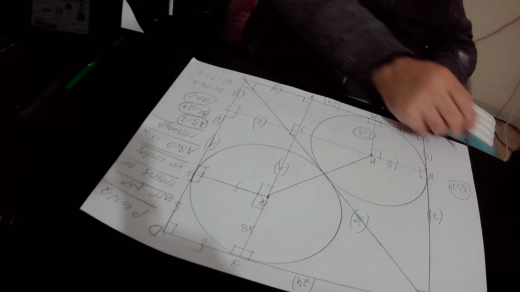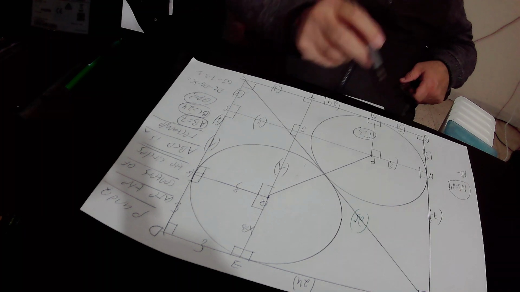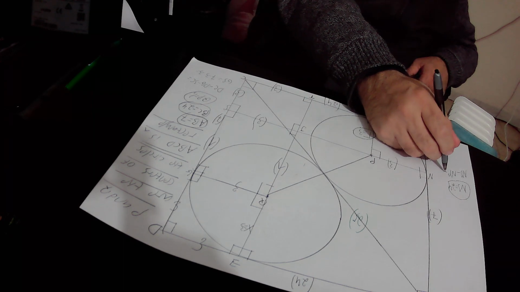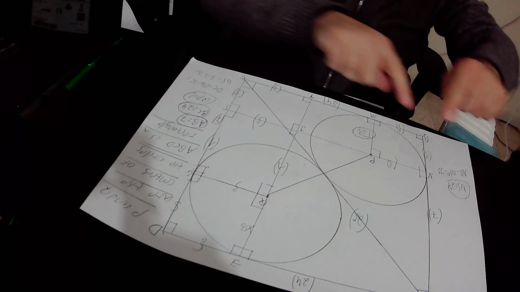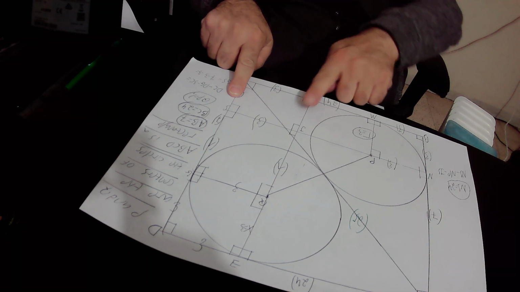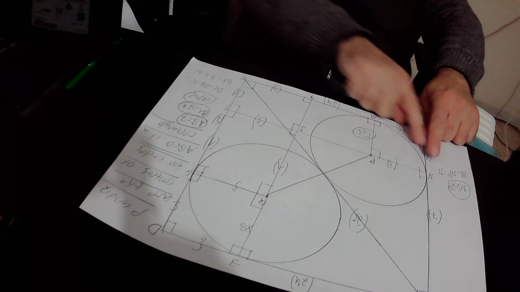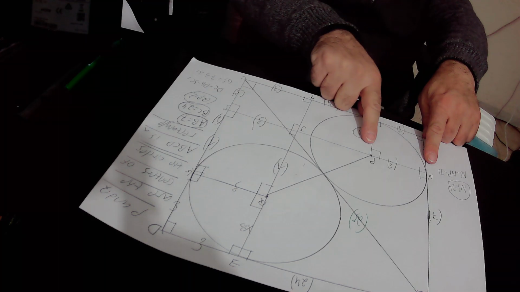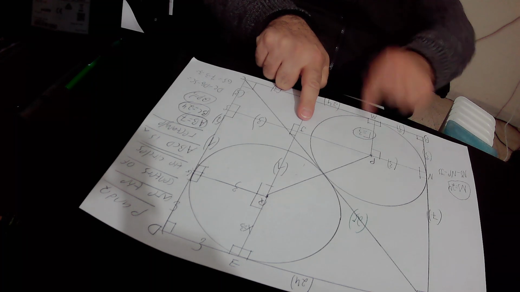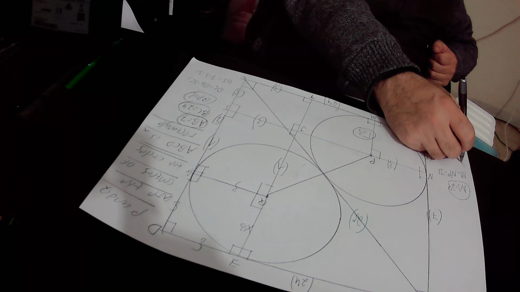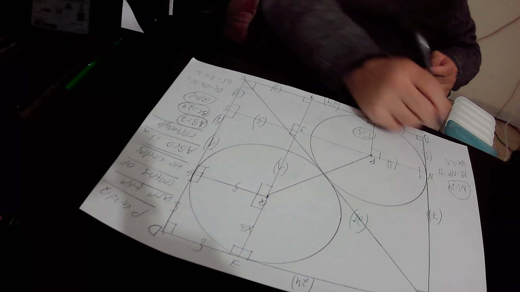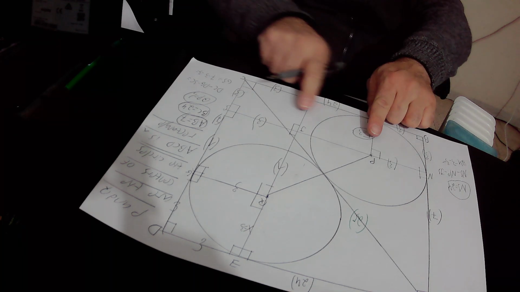So NS minus NP minus JS, that is 24 minus NP, which is 3, minus JS, which is also 3, must be equal to the missing side PJ.